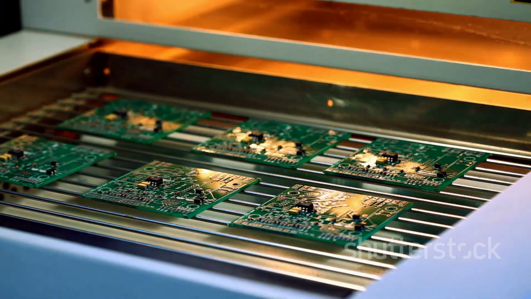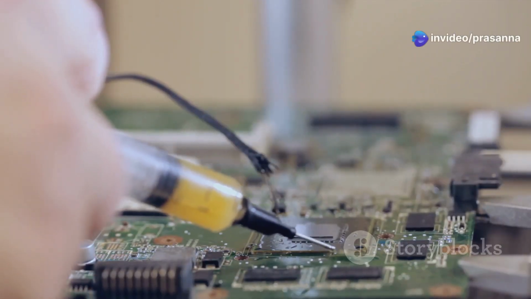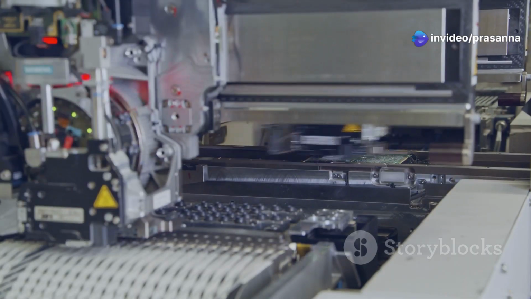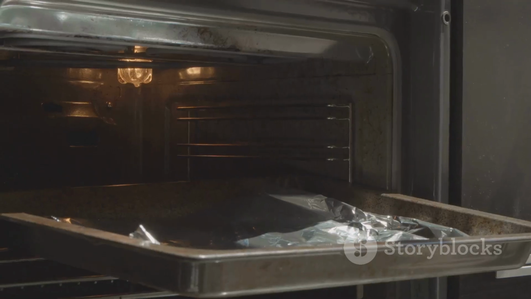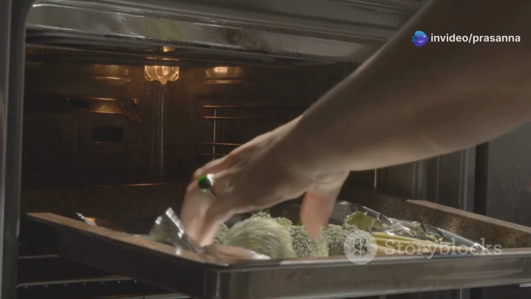SMT components are typically soldered using a reflow oven. A solder paste, a mixture of tiny solder balls and flux, is applied to the PCB's solder pads. The components are then placed on the paste, and the entire assembly is passed through a reflow oven. The oven heats the PCB in a controlled manner, melting the solder paste and creating the solder joints.